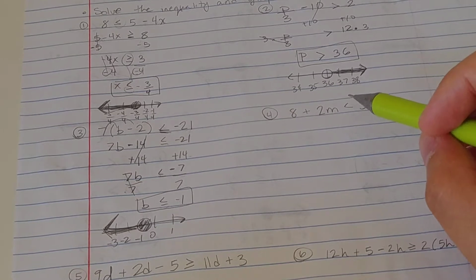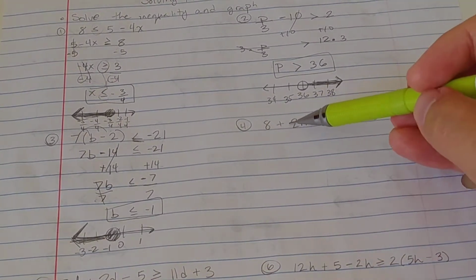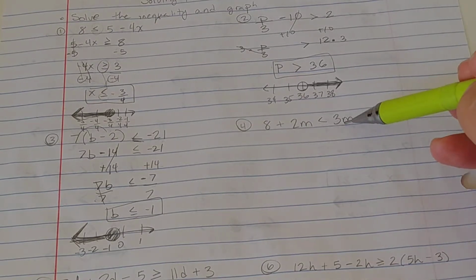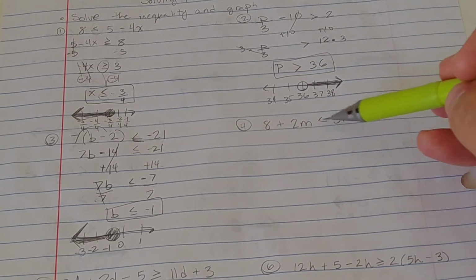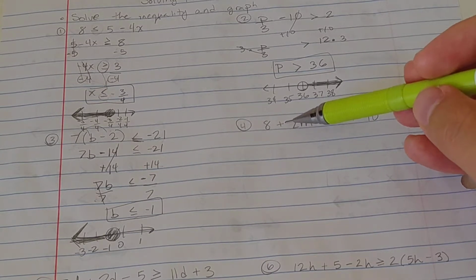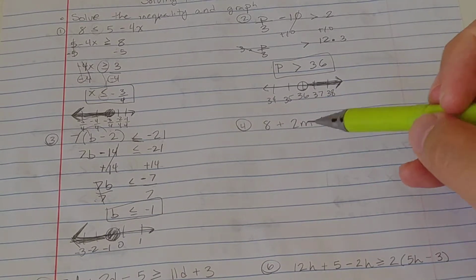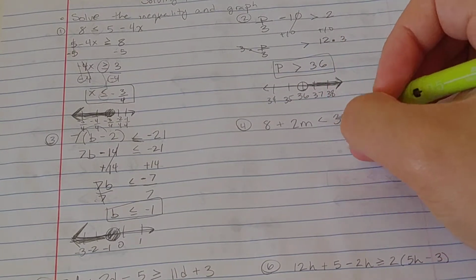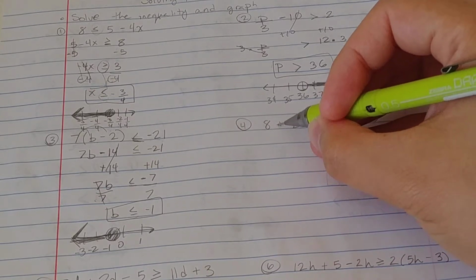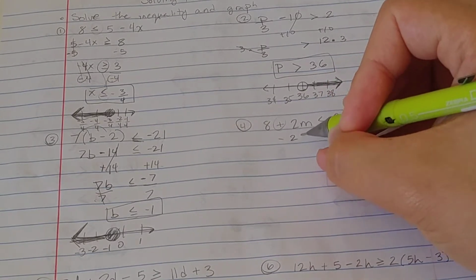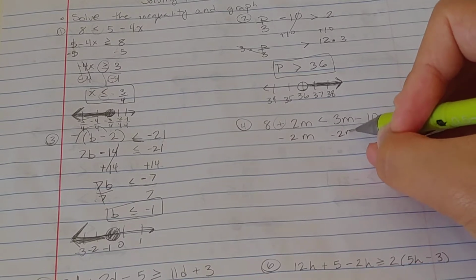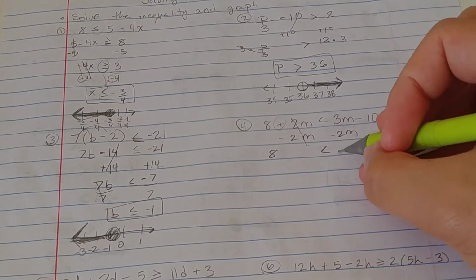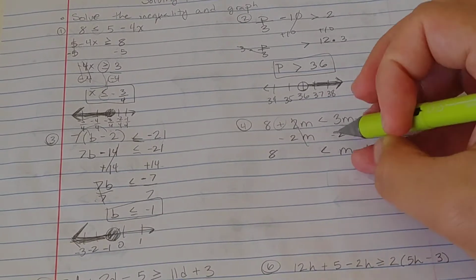Alright, next one, number 4. We have 8 plus 2m is less than or equal to 3m minus 10. Notice that we have two variables, one on each side. So we need to move one of them to the other side. So remember, I like to move the smaller one. Here, the smaller out of 2 and 3 is 2. So the opposite of adding 2 is subtracting 2m. These cancel out. We get 8 here. It's less than or equal to m minus 10.